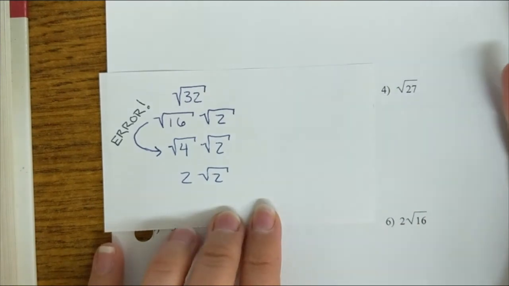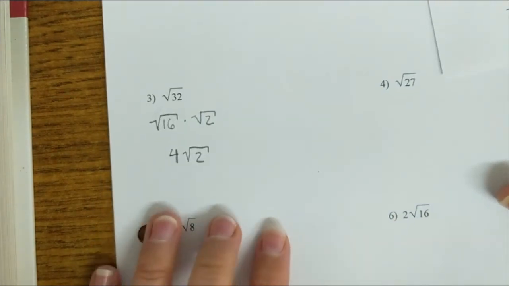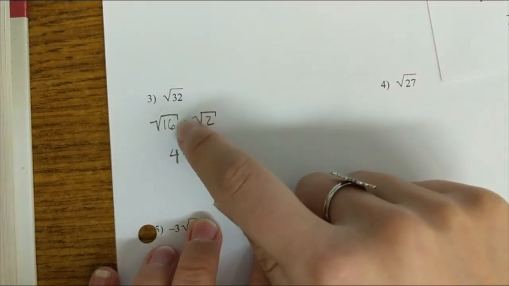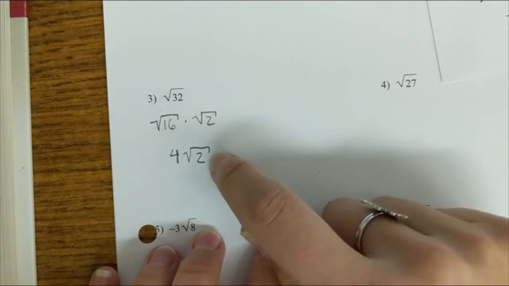So don't feel bad if you made this error. It's a very common one, but make sure you watch out for what can I take the square root of and what do I leave under the square root.